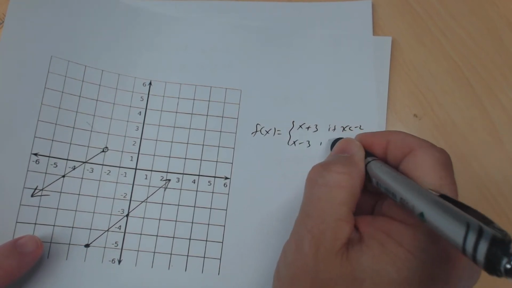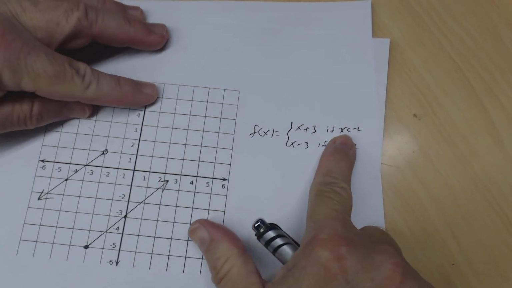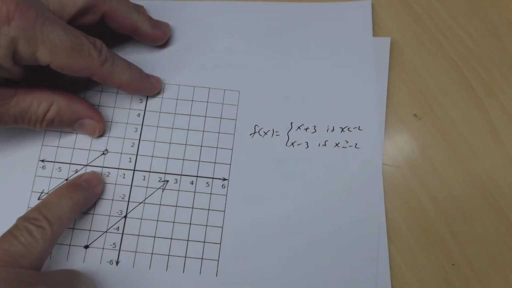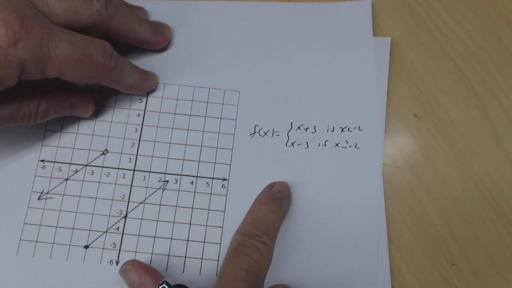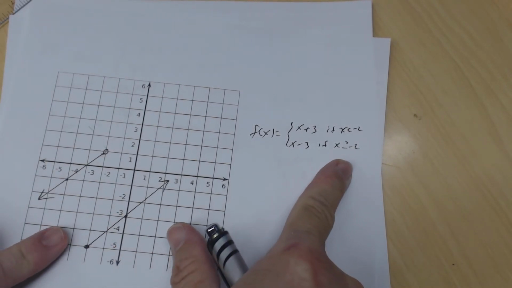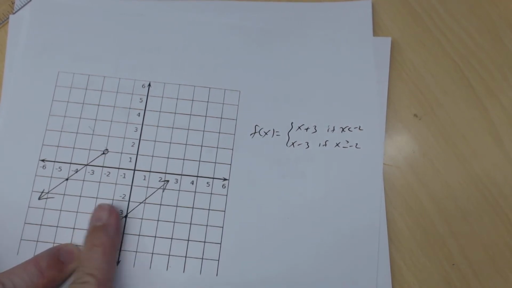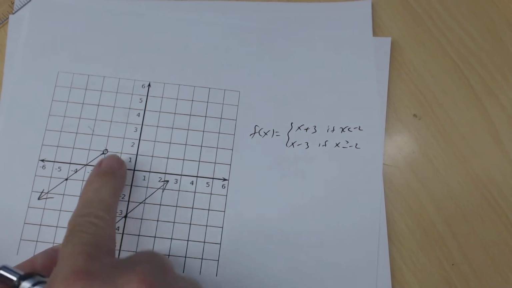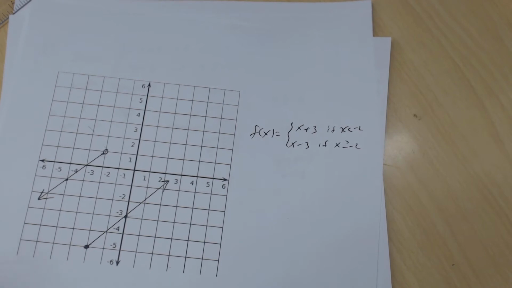And the next one is x minus 3 if x is greater than or equal to -2. So here, you're only graphing the part that's less than -2. So here's -2, less than that, so this is the one you're graphing. Over here, you're graphing the part that's bigger than or equal to -2. So here's -2, you're going to graph the part on this side. This is where you start, and you go to the right. This is where you start, you go to the left. This is where you start, you go to the right.